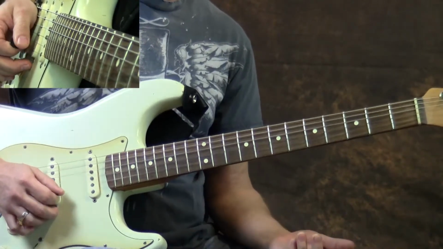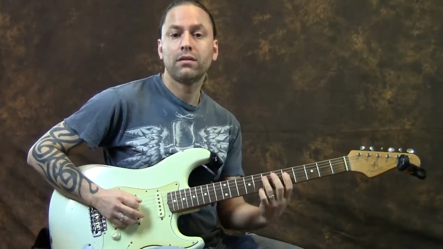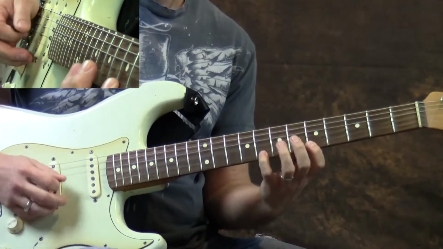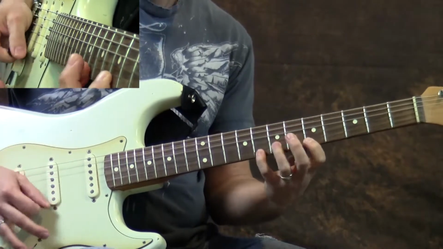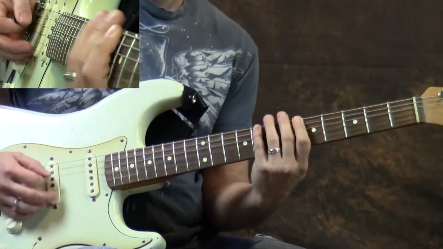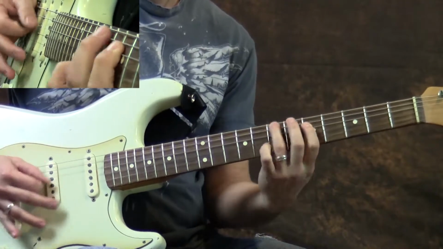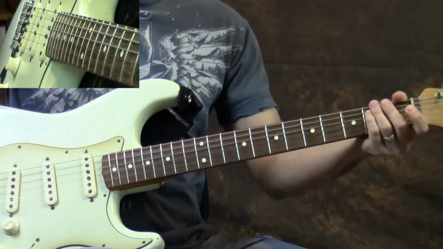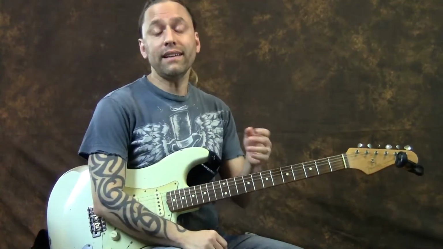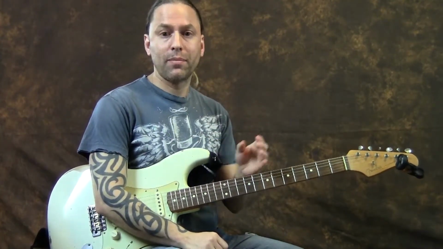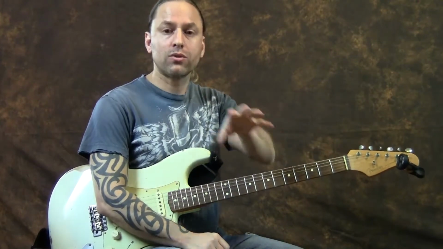Now, if I want to do eighth notes, I'd have sixteenths. Okay? So the idea is that I've got 3 essential things I'm going to be using. Quarter notes, eighth notes and 16th notes.